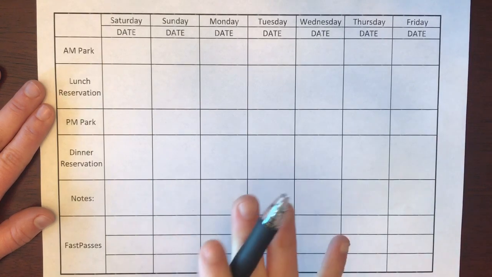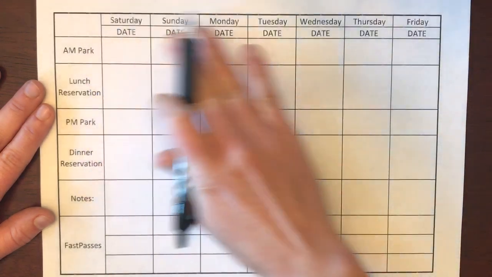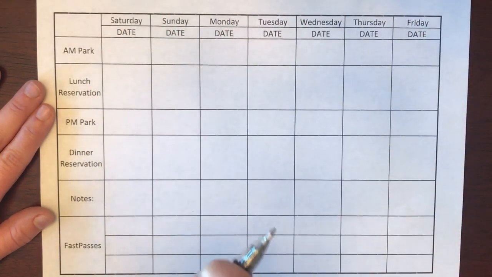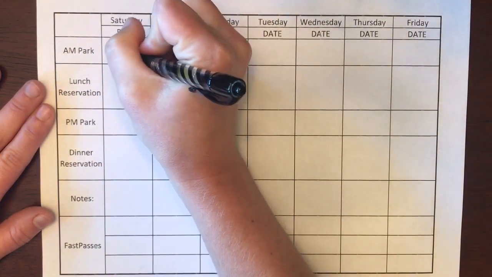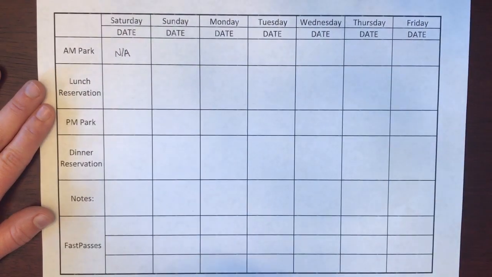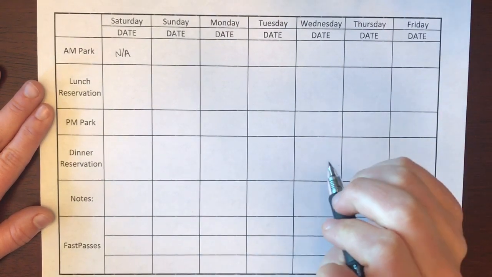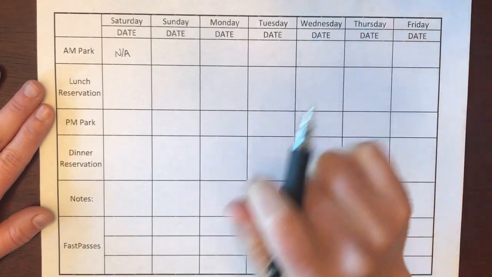In the very beginning, once the schedule is out, the first thing I'm doing is just planning out what days I'm going to the parks. So like I said, this first one is the day we arrive, so I'm not going to be going to a park in the morning. And then, let's see here. I'm loosely basing this off of my last park plan.